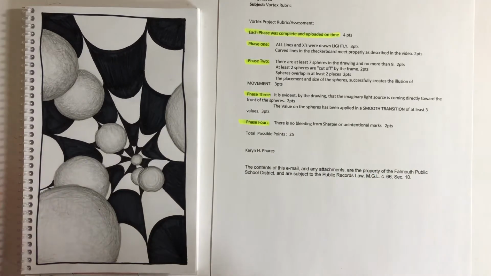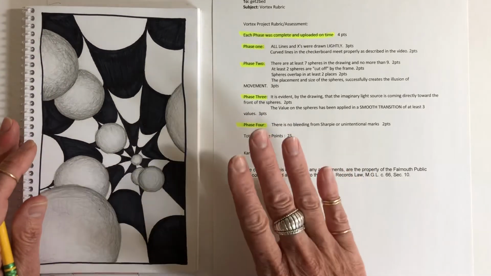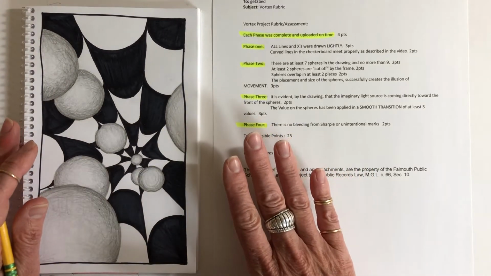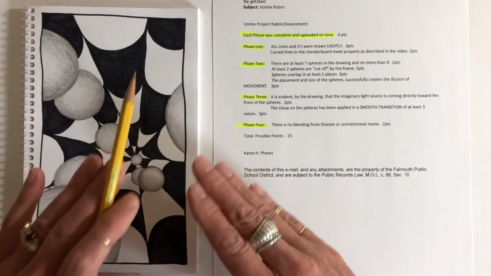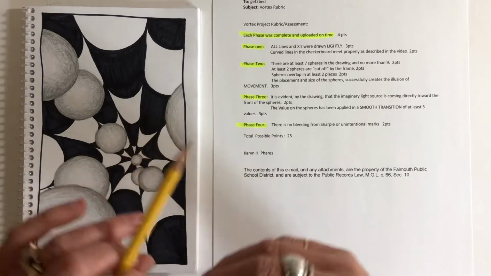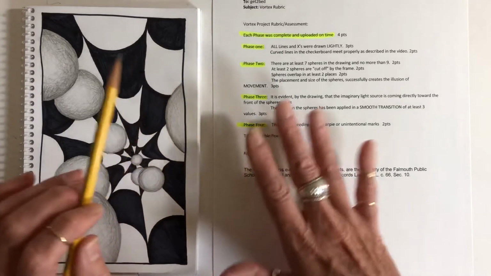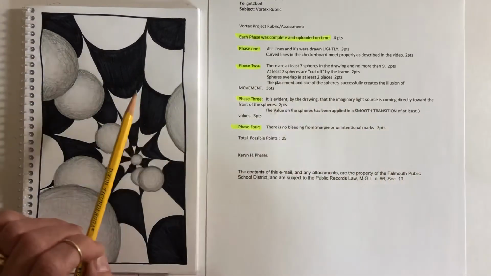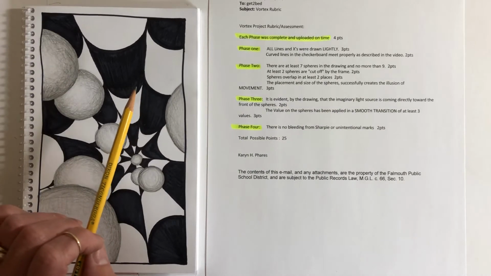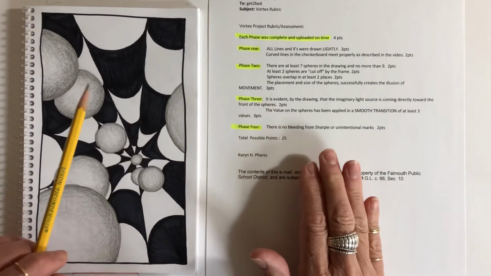Now, each day I'm going to post one phase of the project. We're going to do one phase at a time together, okay? The part I need you to know on the rubric that is very important is that each day when you do a phase, you have to upload your work to me as usual, okay? I'm not going to give you a grade each day.